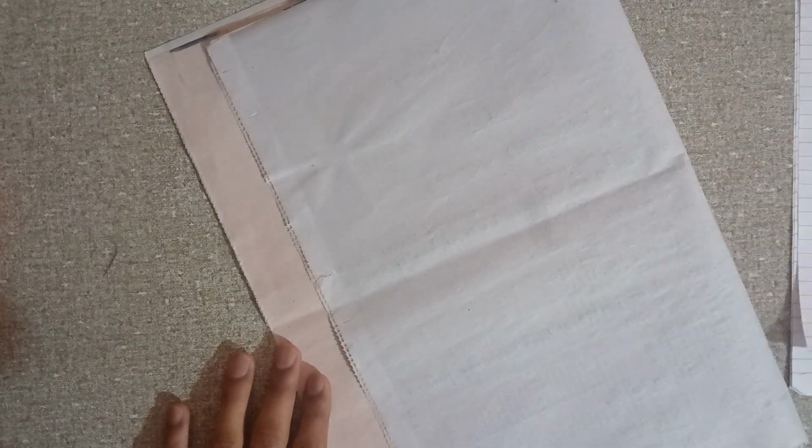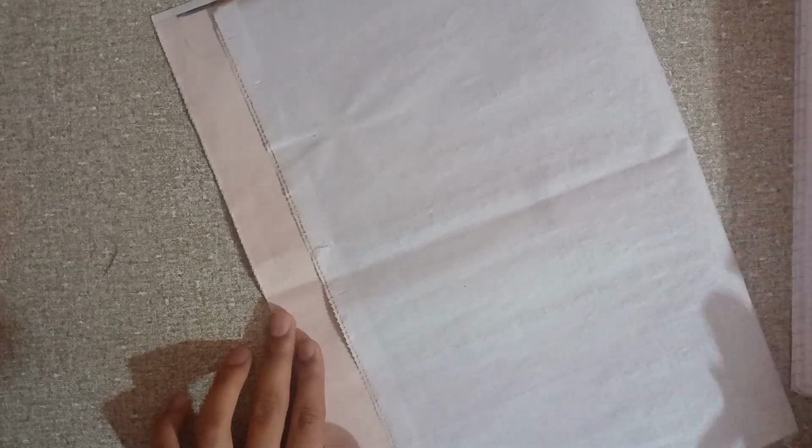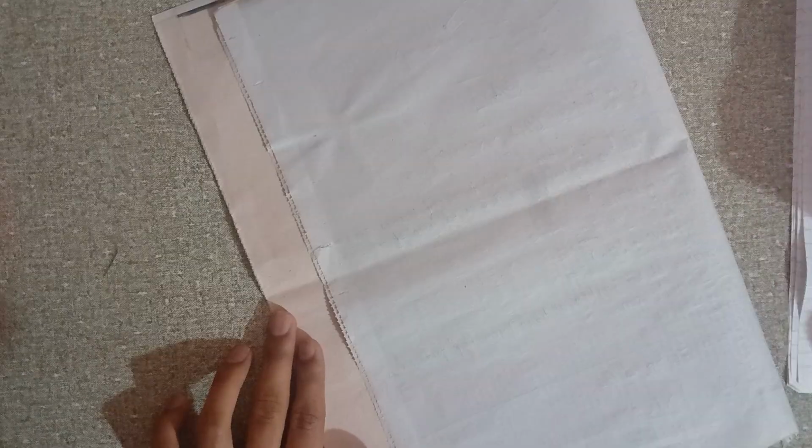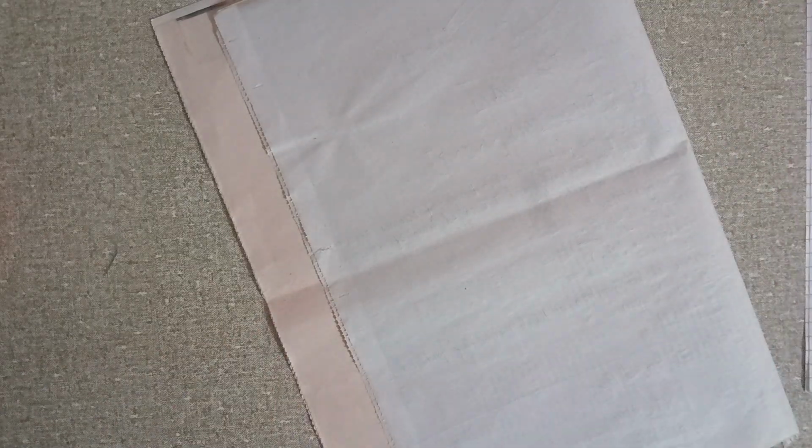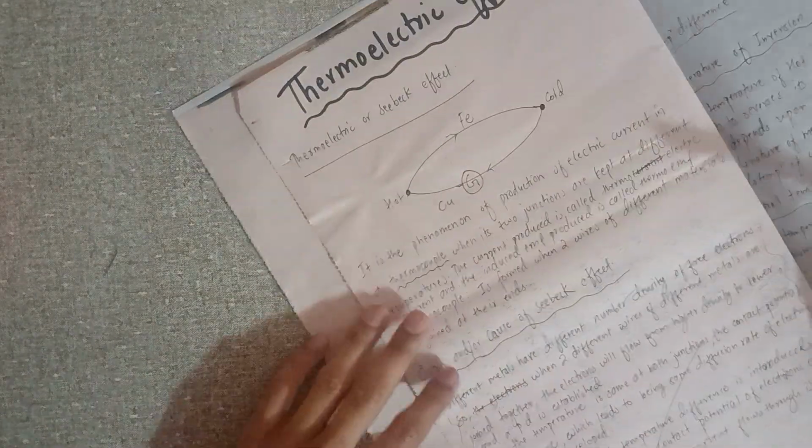Now we have another thing called the thermoelectric series, and after that the chapter ends. So we'll do some numericals and that's it. Alright then.